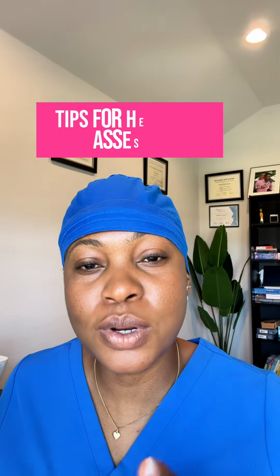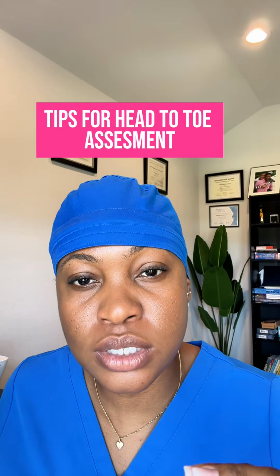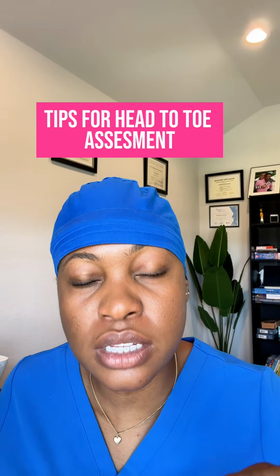If you're a nursing student and you're about to start doing head-to-toe assessments, here are some of the biggest things you need to remember. Point number one, when you're doing your nursing assessment, move systematically. You want to go from the top to the bottom. So you start with the scalp and the head, then you move to the eyes, you move to the ears. If you can find a way to just follow the way the body is already built, then you will not get confused.